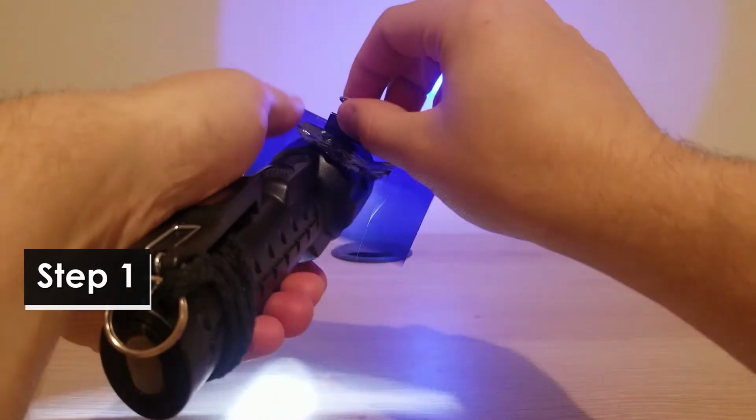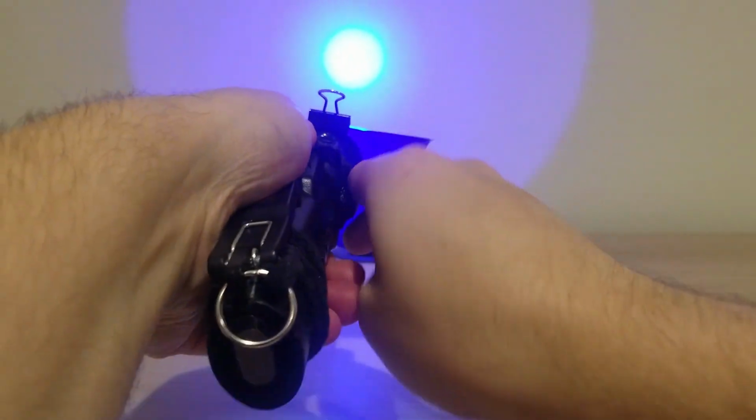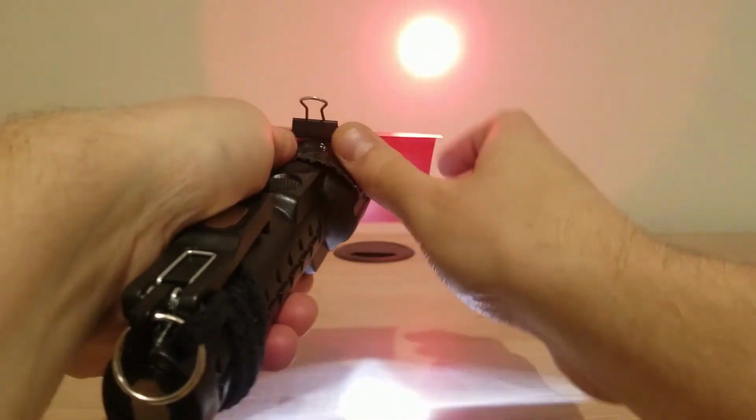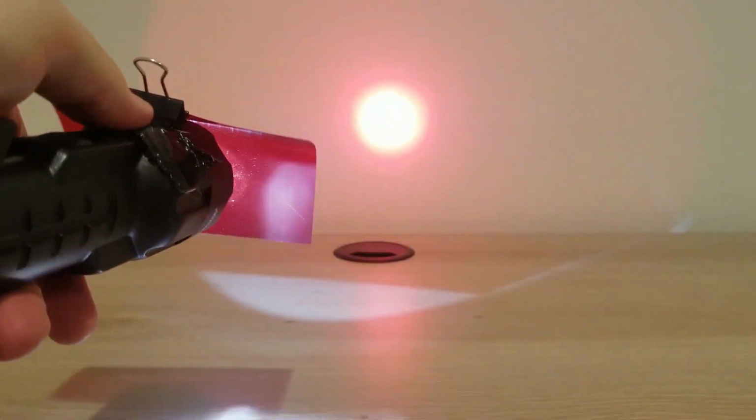Now that we're ready, it's time to experiment with additive color mixing. Begin by taking one of your flashlights and setting it up to be covered by your blue color filter. Next, by yourself or with the help of a friend, set up another flashlight of yours to be covered by the red filter. Now shine your blue light onto your white surface.